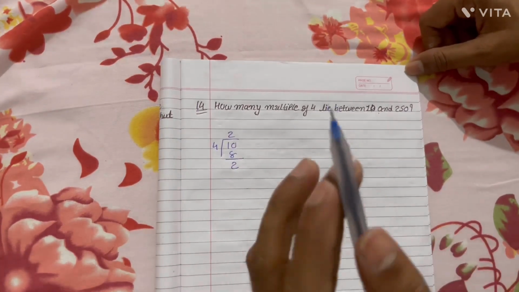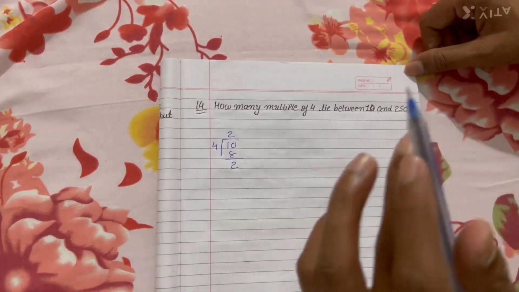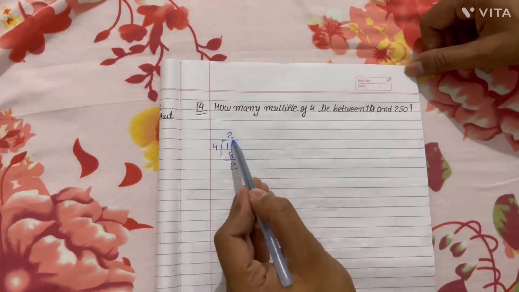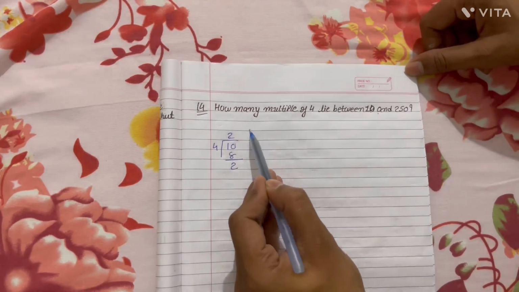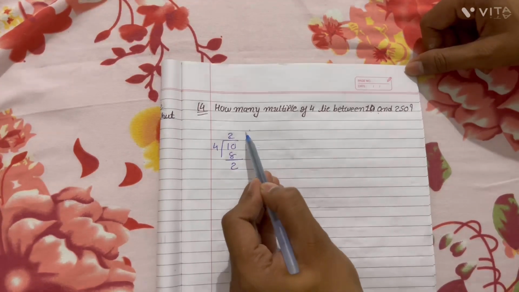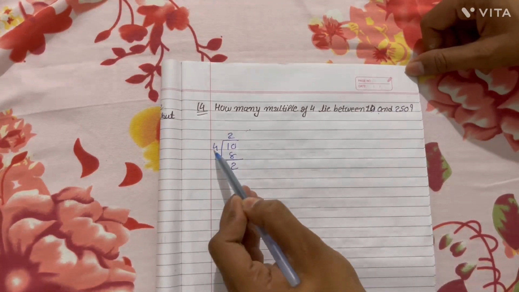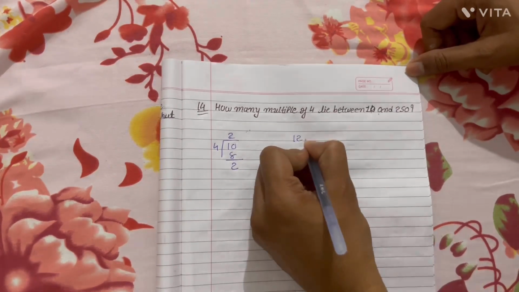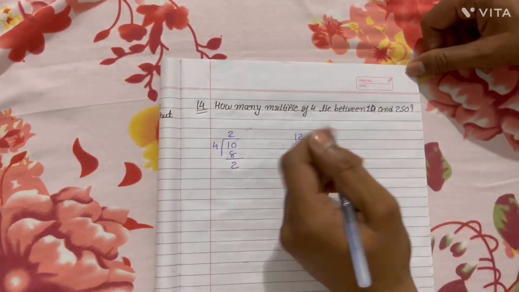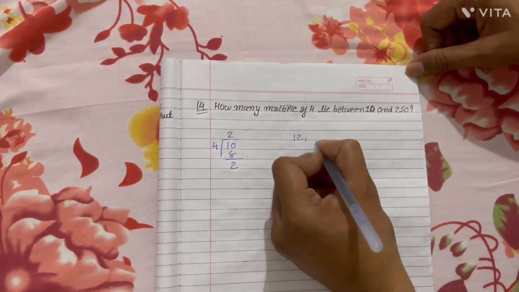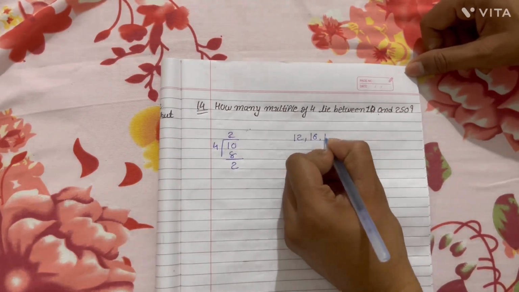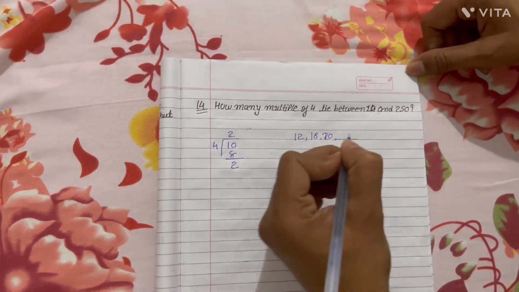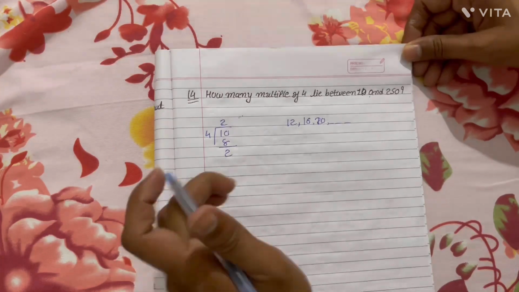Okay, so what is the first number? The next number after 2 is 3, and the multiple of 3 and 4. So 4 threes are 12. Our first number is 12. What is the next number? Add 4, 16, 20. Okay, and how to find the last number?